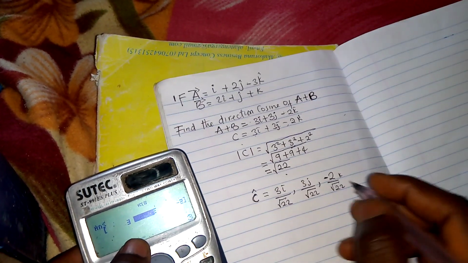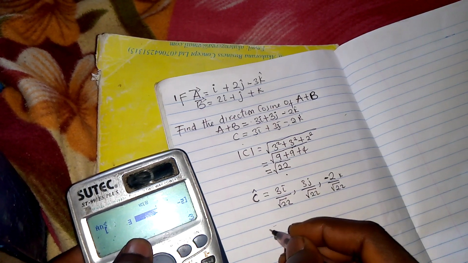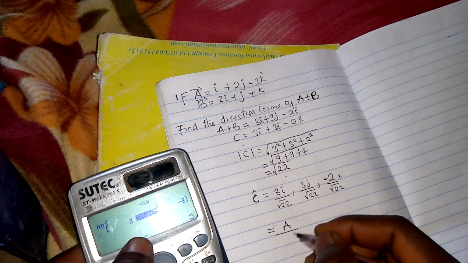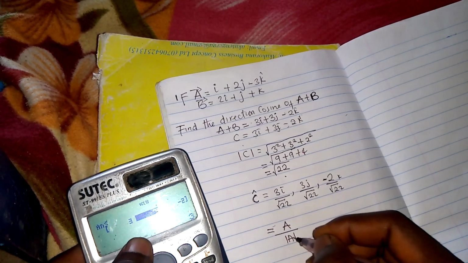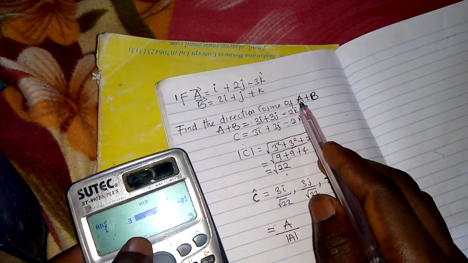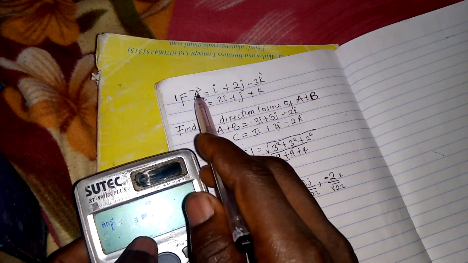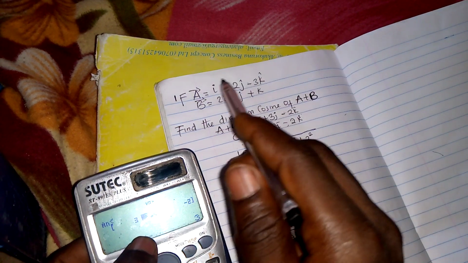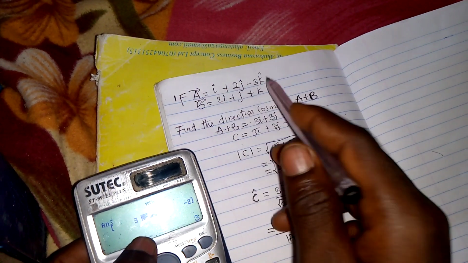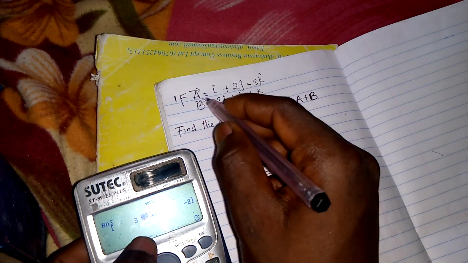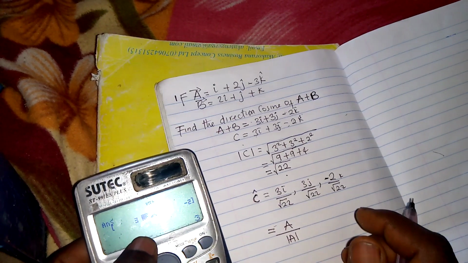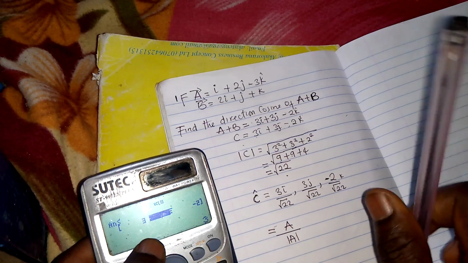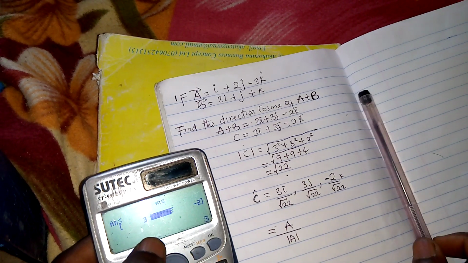So the direction cosine is equal to the vector all over the magnitude of the vector. That is what we did here. If we were just to get the direction cosine of vector A, we would take vector A as it is, find the magnitude, and divide it by the magnitude. So that is how you get the direction cosine of any given vector.